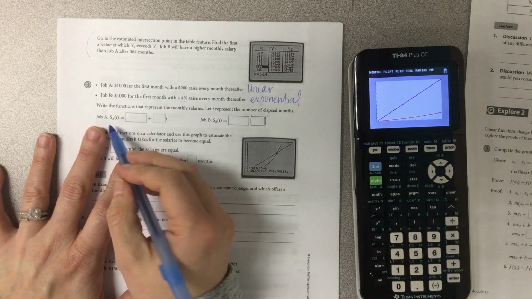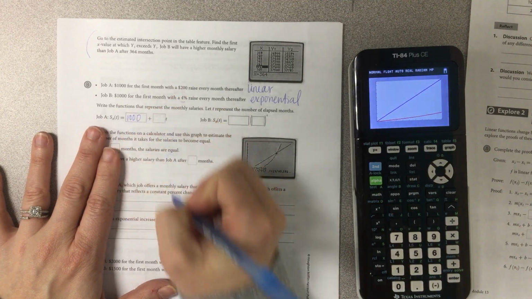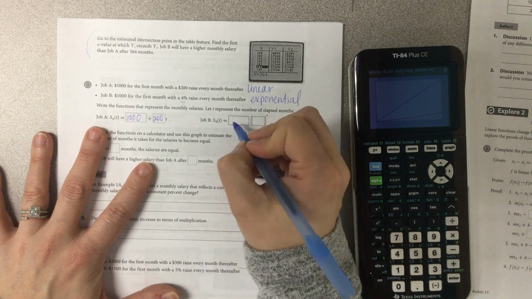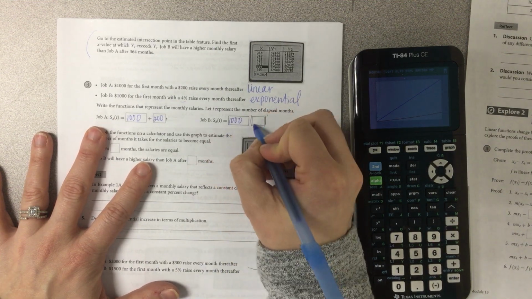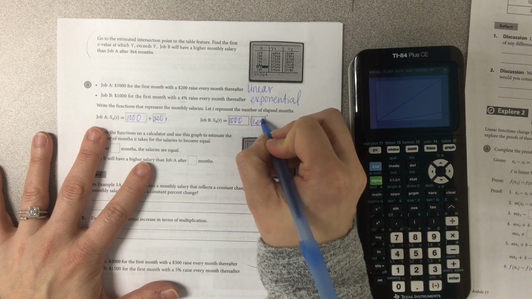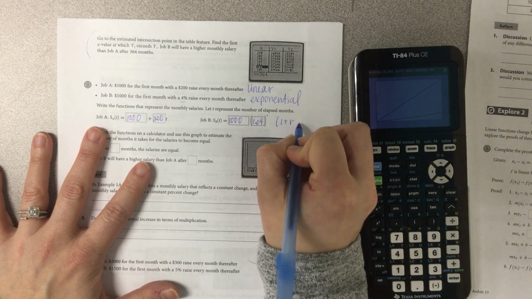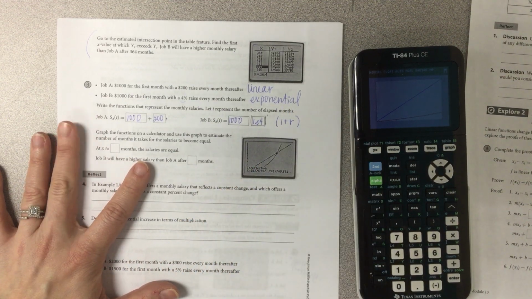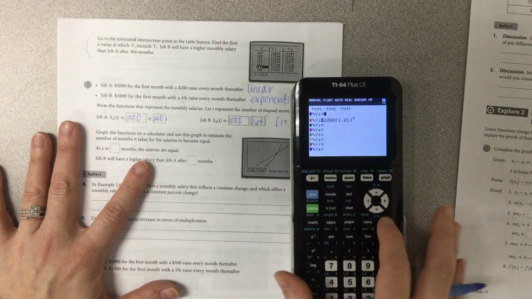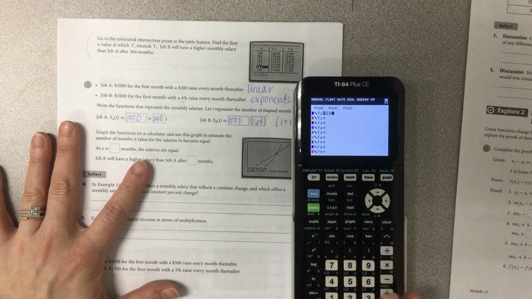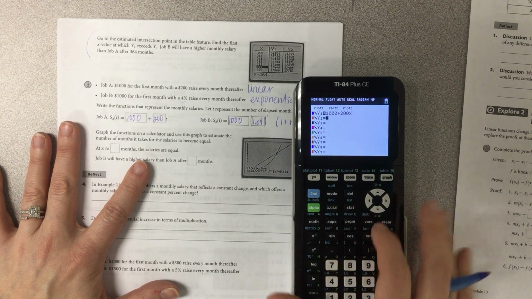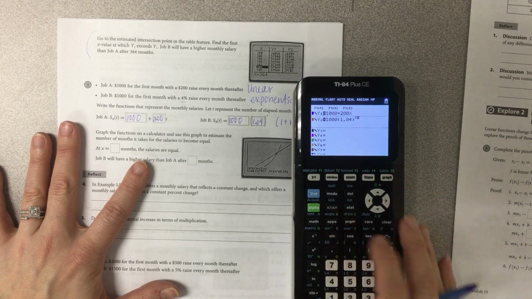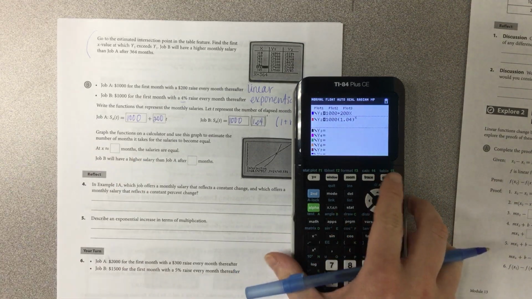And so if we write our equations, for job A, we're starting with 1,000 and we're adding to that 200 per month. That's what the T is for. For job B, we're starting with 1,000 also, and we're multiplying by 1.04. Again, that's the 1 plus your growth rate that we learned in the exponential growth lesson, to the power of T. So let's go graph these on our calculator. 1,000 plus 200x is our linear, and then 1,000 times 1.04 to the x is our exponential function.